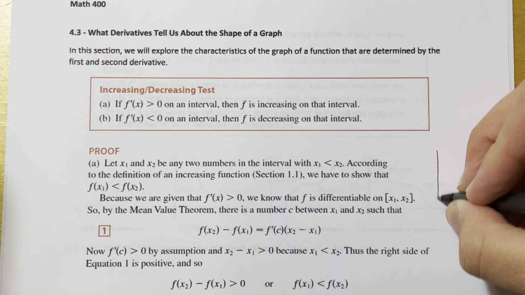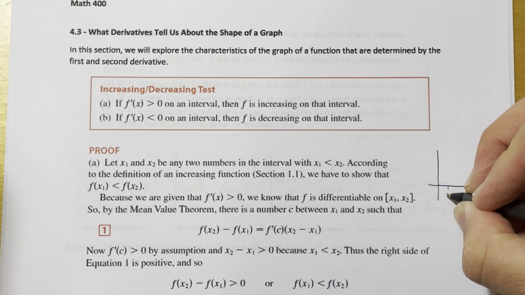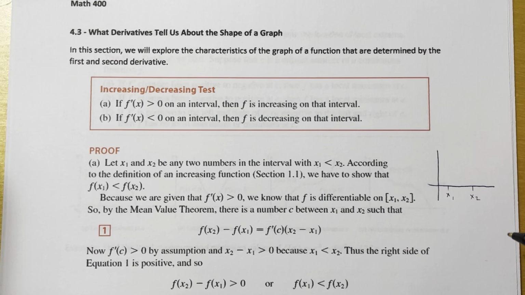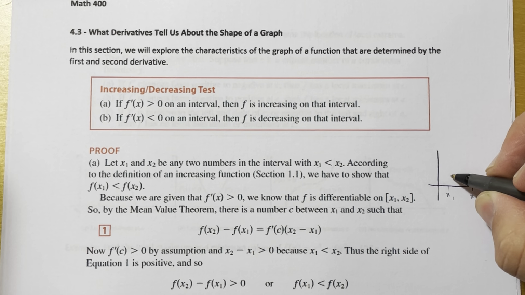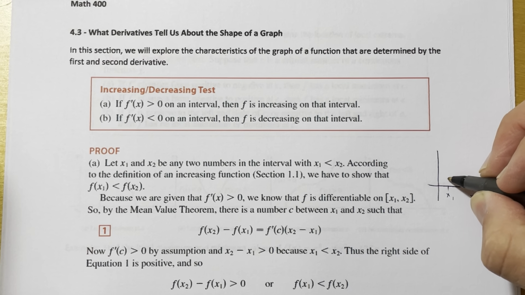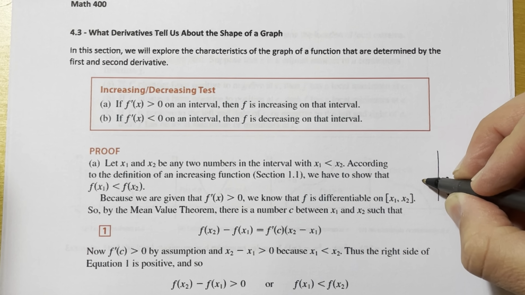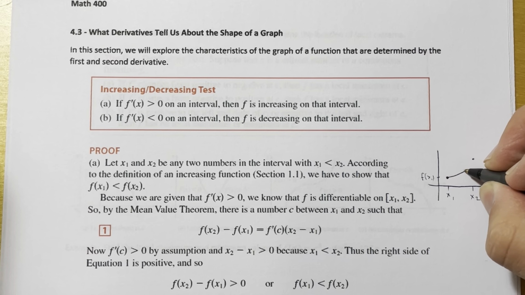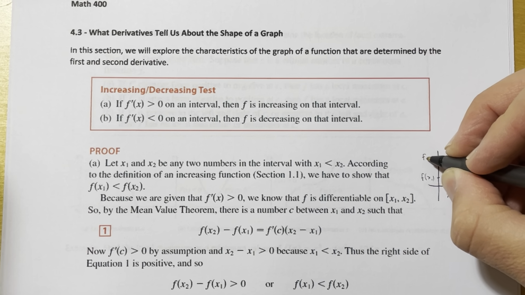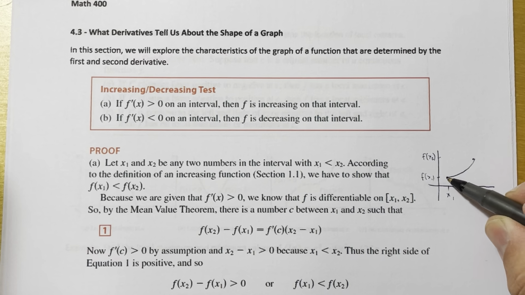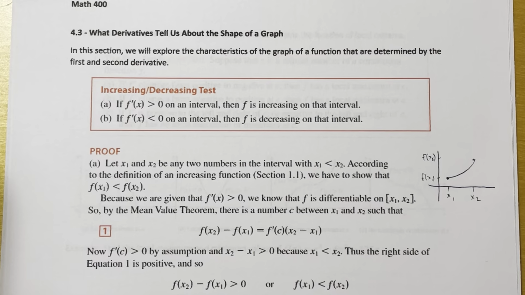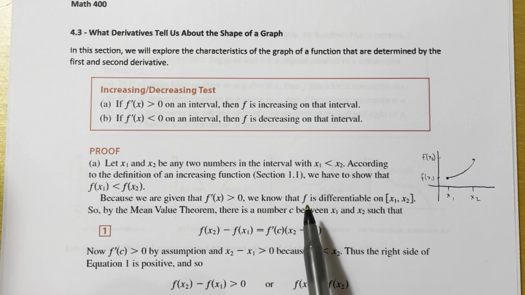And if you want, I can create a little illustration as to why this is the case. So for example, here's x1 and here's x2. If we want our function f to be increasing from here to here, and let's say f of x1 is right there, we need to be going up in some way from this point to the next point. So for example, this is increasing right here. But notice, because we're moving up from this point to that point, f of x2 would have to be greater than f of x1. So that's where this definition is coming from.